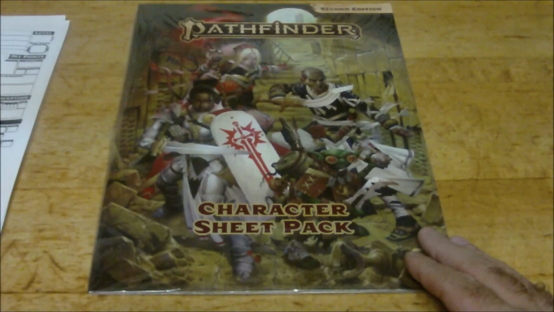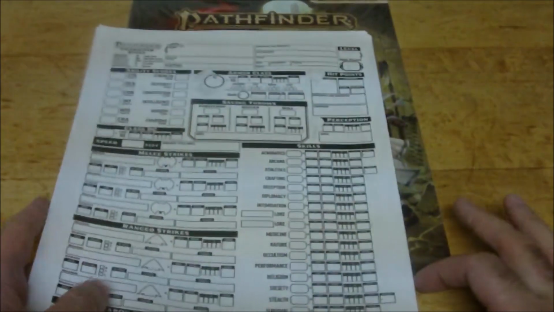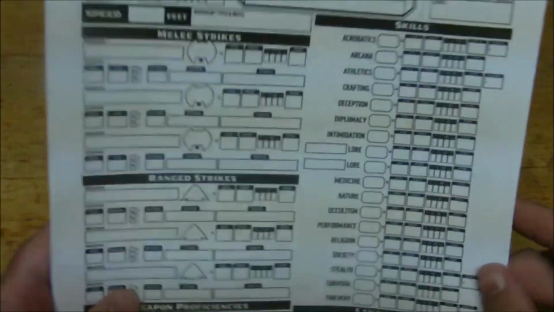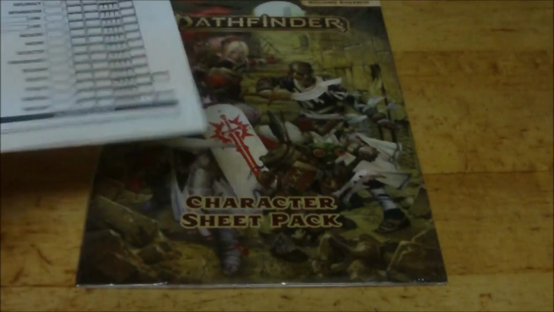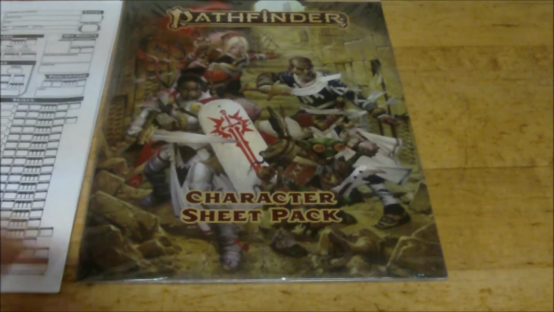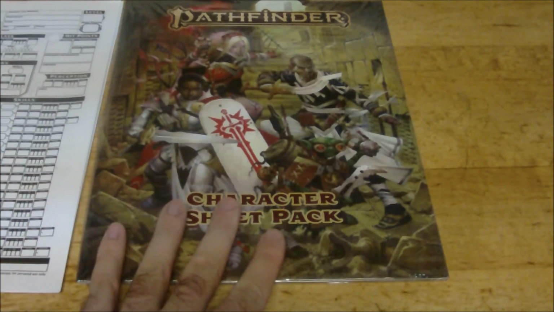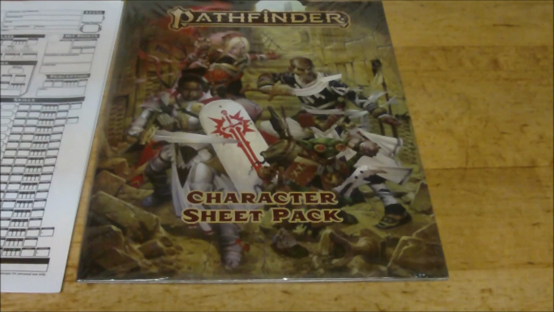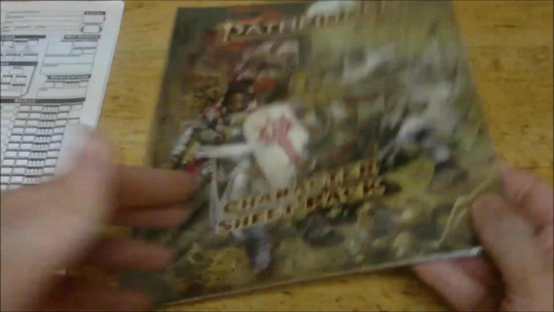I do also have a copy of just the PDF character sheet that you can download for free off of the Paizo website, so we can do a little bit of comparison, see how the standard sheet, or the generic sheet I should say, matches up against the ones contained within this folder. I haven't opened it yet. The shrink wrap and everything is still on, but I suspect that the idea behind this particular product is to give you sheets that you can use to scan and make copies of, and I'll show you why I mean that here in a second.